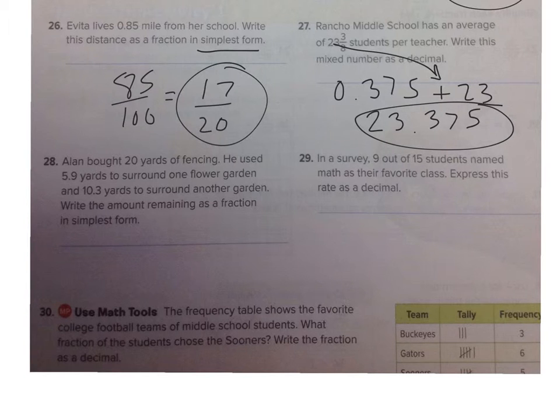For number 28, we first need to figure out how much fencing Alan has already used. So we would add 5.9 to 10.3 to get 16.2 yards. This is the amount that he's already used. So to find out what Alan has left, we need to subtract 16.2 from 20, which is what he had in the beginning. So 20 minus 16.2 equals 3.8. This is the amount that remains.